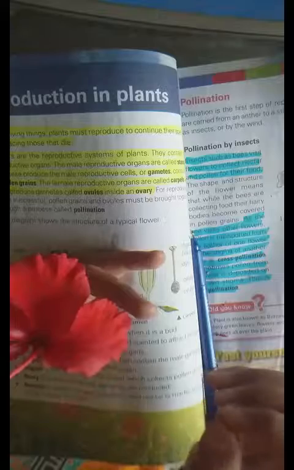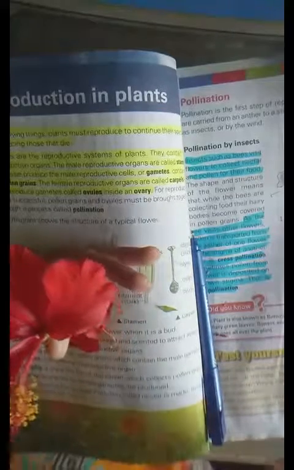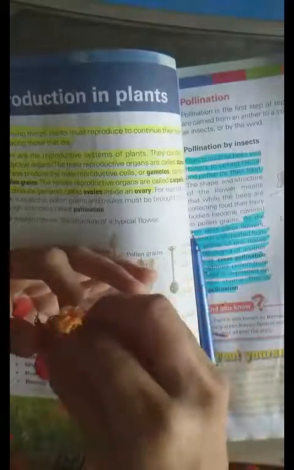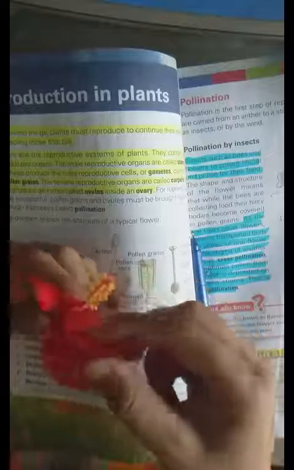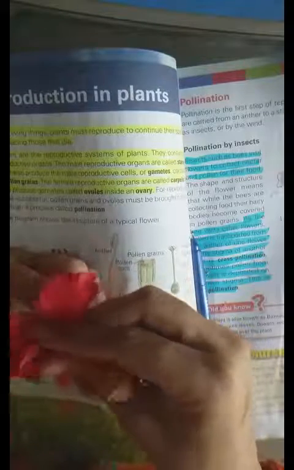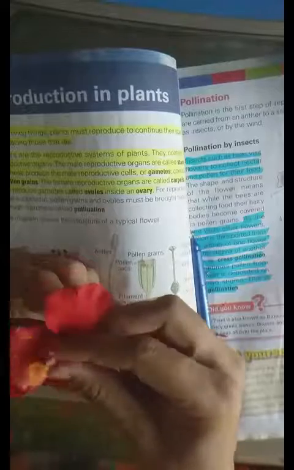The stigma is the tip of the carpel which collects the pollen grains. Now here is another part called the ovary. The ovary is where the female gametes are produced. And here is a sugary solution in a plant from which the insect can take its food, called the nectar. How can you define nectar? It is a sugary solution. So insects collect their food from the nectar.